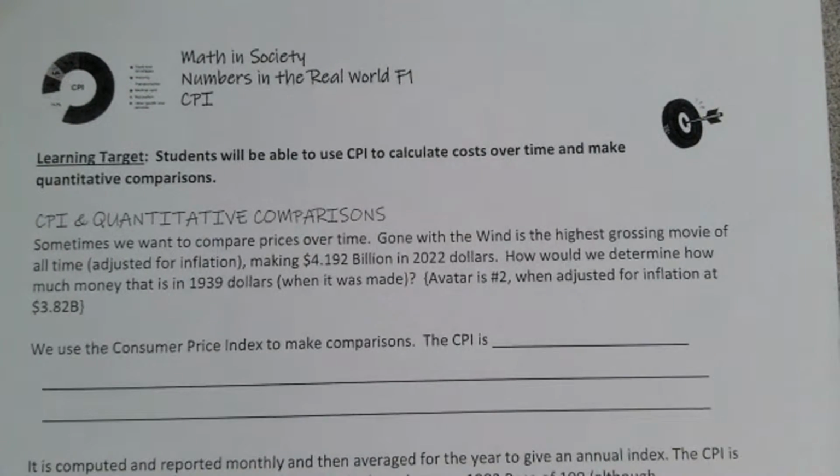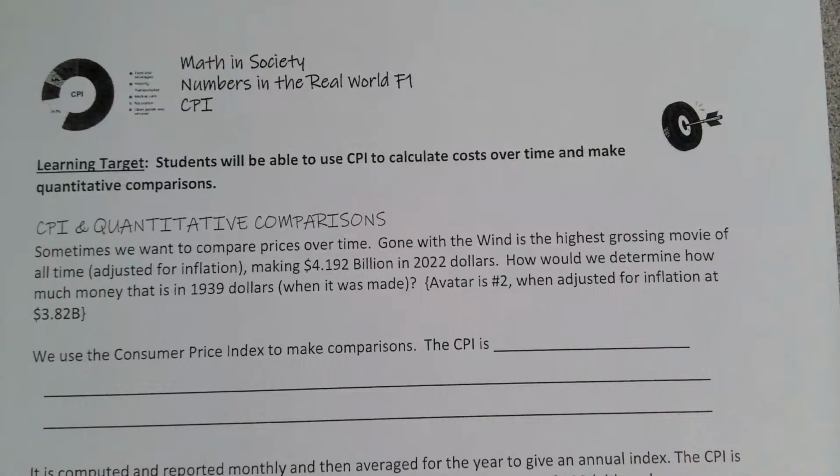All right, we're going to look at CPI and quantitative comparisons. Sometimes we just want to compare our prices over time. When we do that, we're looking at a comparison of two things simultaneously, our price and the year. We also are going to look at things for adjustment in inflation.